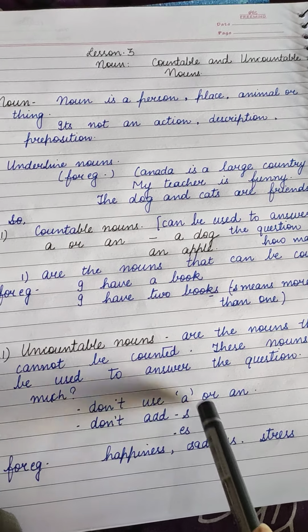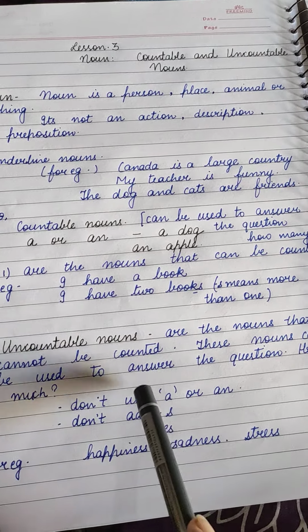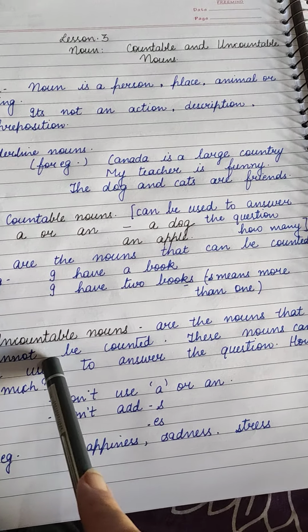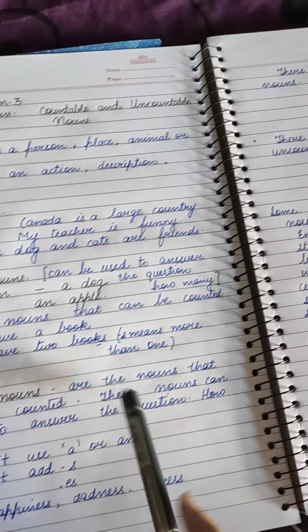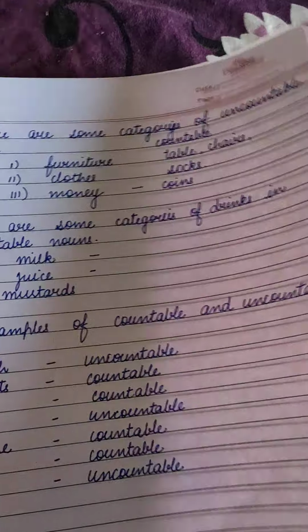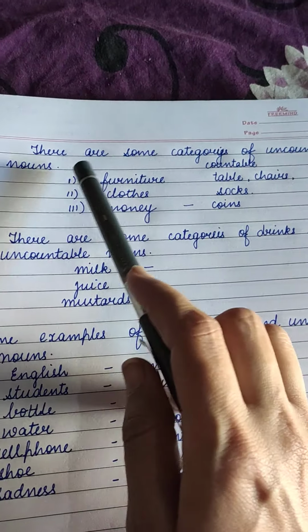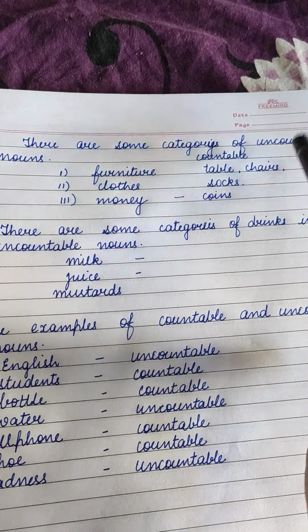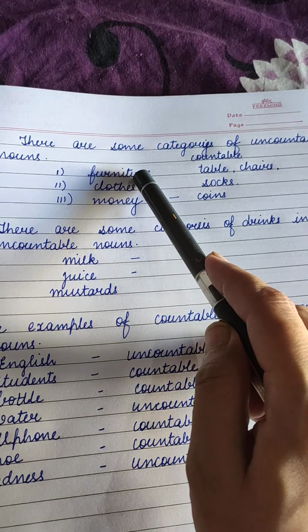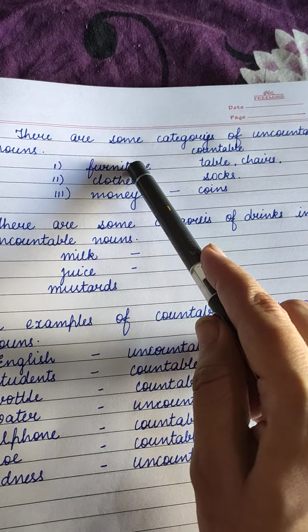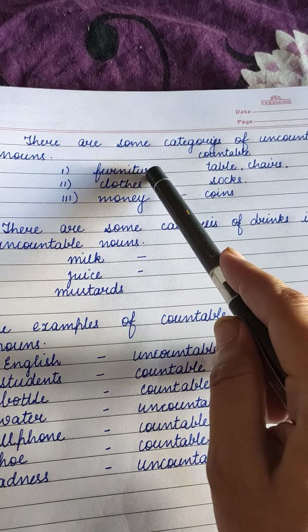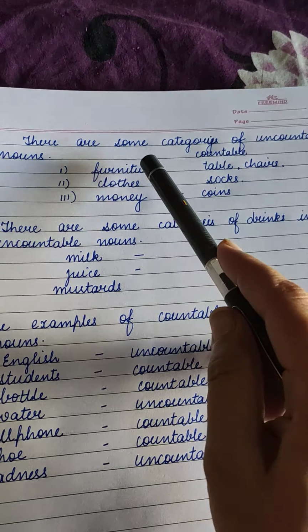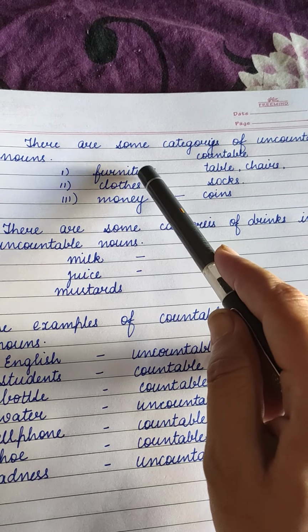Alright everybody, here uncountable nouns are the nouns that we basically cannot count. Now moving on further, there are some categories of uncountable nouns. For example, if you say furniture, you cannot count furniture. One thing I want to make clear is that furniture you cannot count.